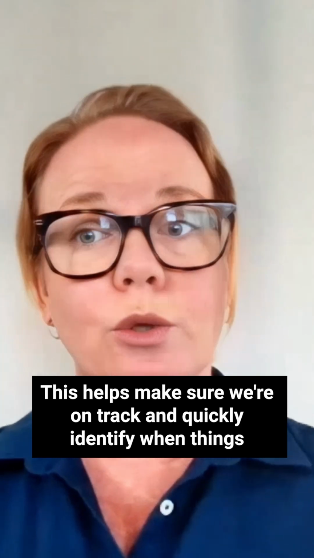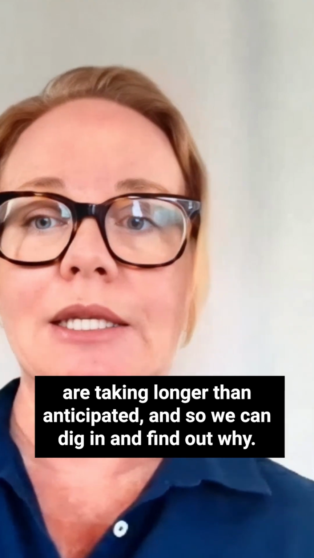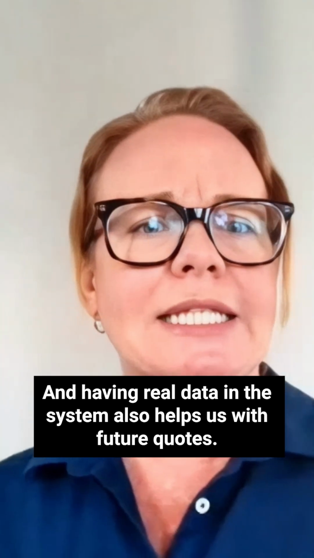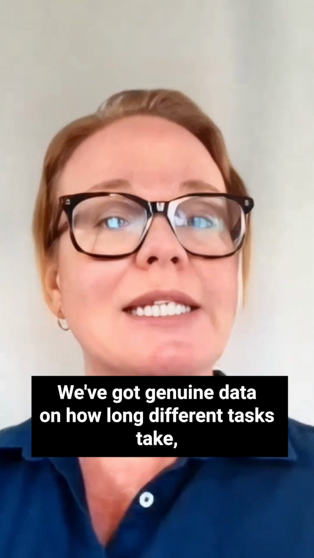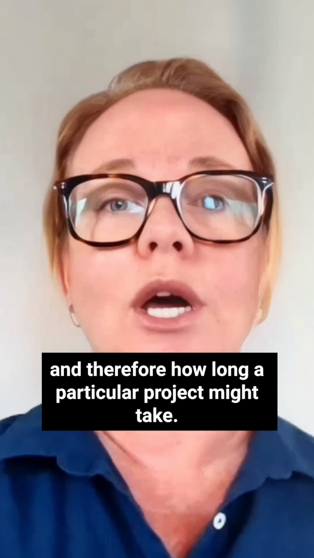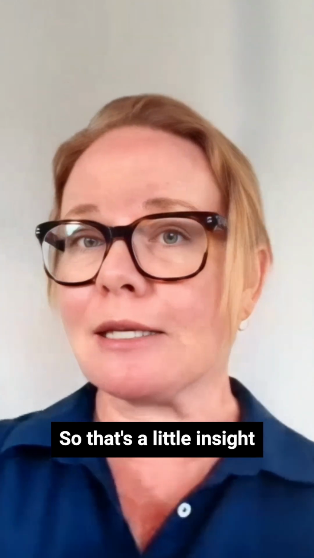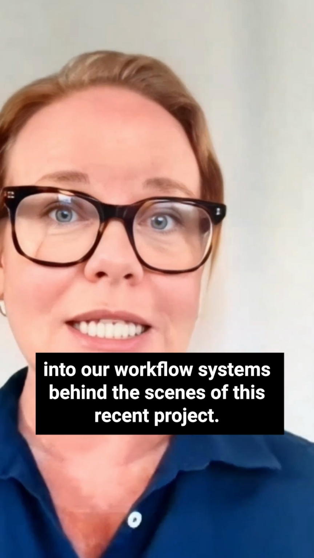This helps make sure we're on track and quickly identify when things are taking longer than anticipated, and so we can dig in and find out why. And having real data in the system also helps us with future quotes. We've got genuine data on how long different tasks take, and therefore how long a particular project might take overall. So that's a little insight into our workflow systems behind the scenes of this recent project.